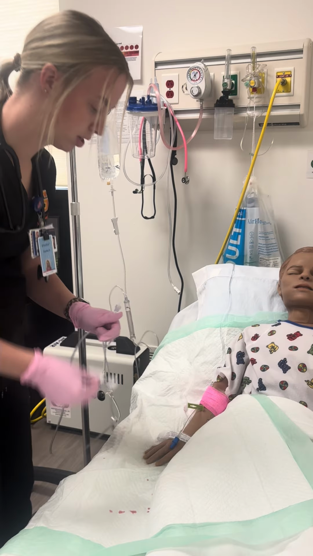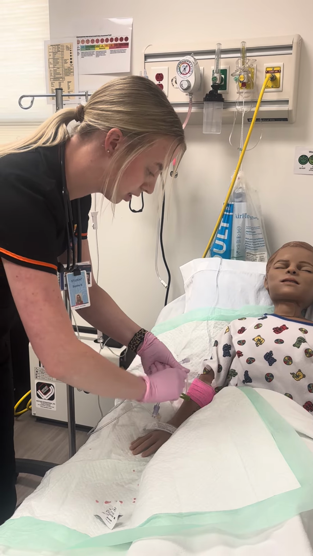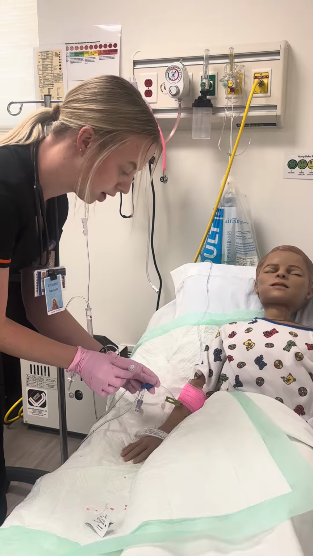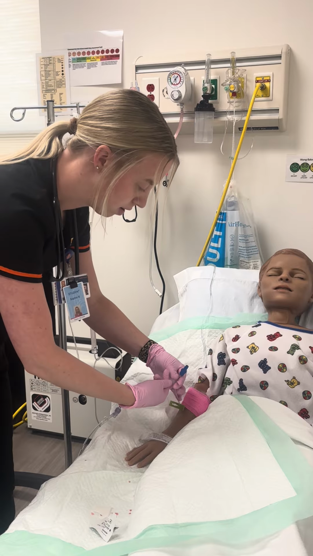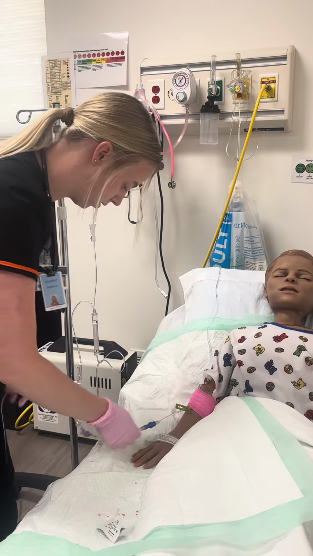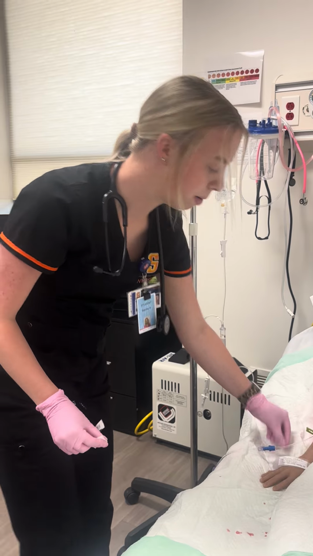I'm going to vigorously clean for 30 seconds again to make sure that this is extremely clean. And then since this part hasn't been hooked up to anything, we can immediately hook it up. Once again, ignore my shakiness. Okay, now that that is hooked up, we can go get the blood.